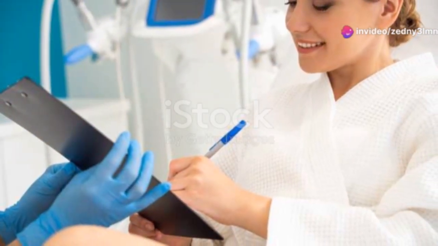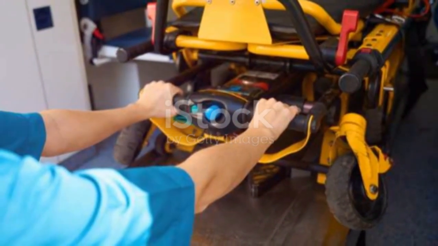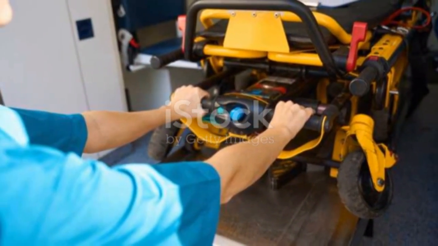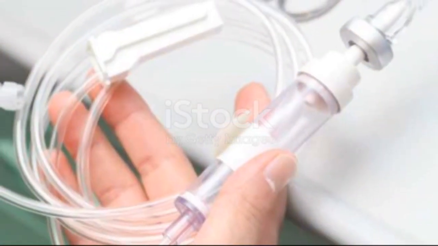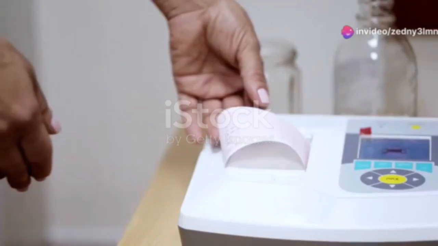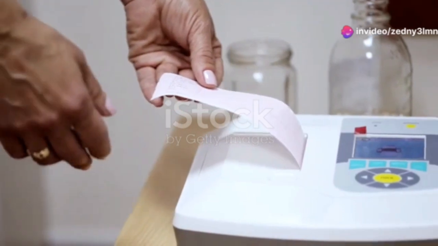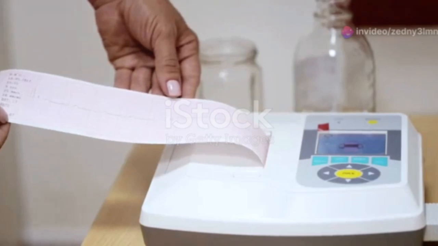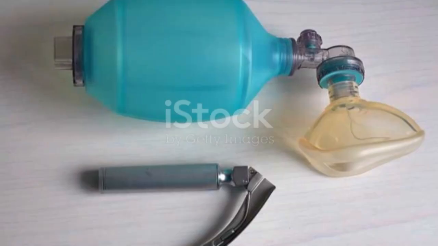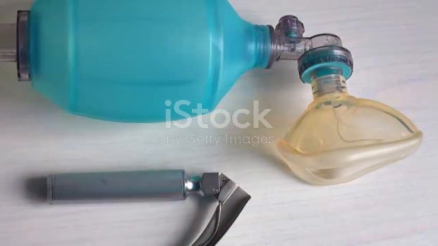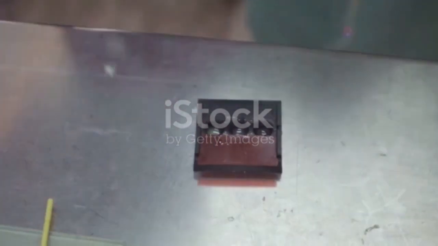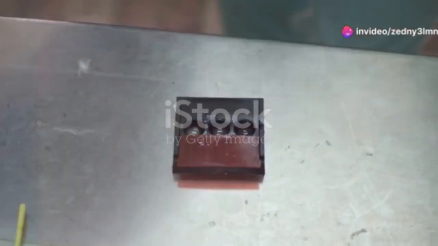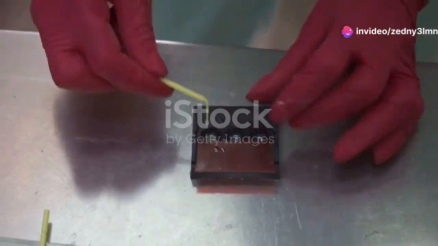Next, monitoring and equipment. Prepare monitoring equipment before the procedure. Ensure all necessary devices like pulse oximeters, blood pressure monitors, and ECGs are ready and functioning. Also, have resuscitation equipment available, including oxygen, suction devices, and emergency medications like flumazenil for benzodiazepines. Continuous monitoring of vital signs is critical. Monitor heart rate, blood pressure, oxygen saturation, and respiratory rate throughout the procedure.